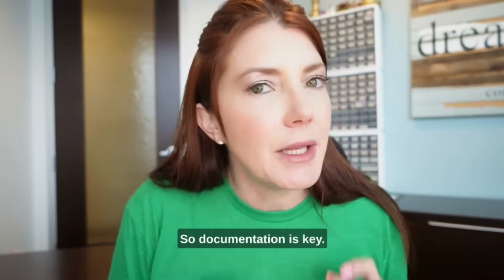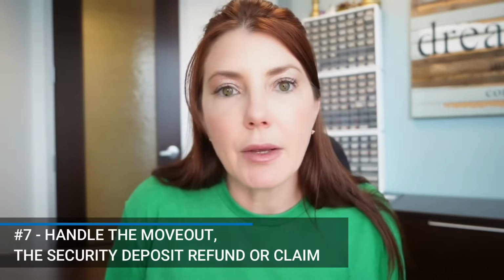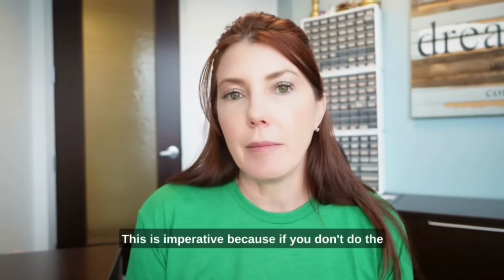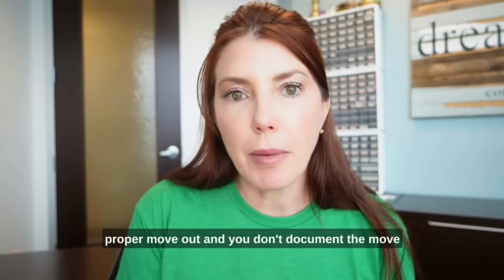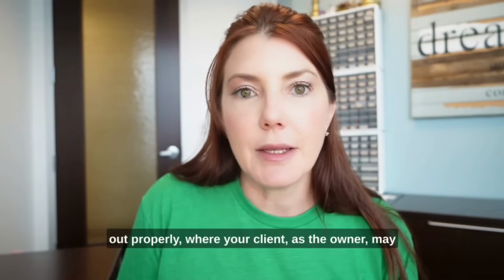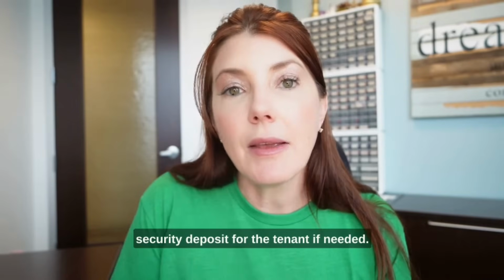So, documentation is key. Number 7, handle the move out, the security deposit refund or claim, and so on. This is imperative because if you don't do the proper move out and you don't document the move out properly, well, your client as the owner may not be able to put a claim on the security deposit for the tenant if needed.